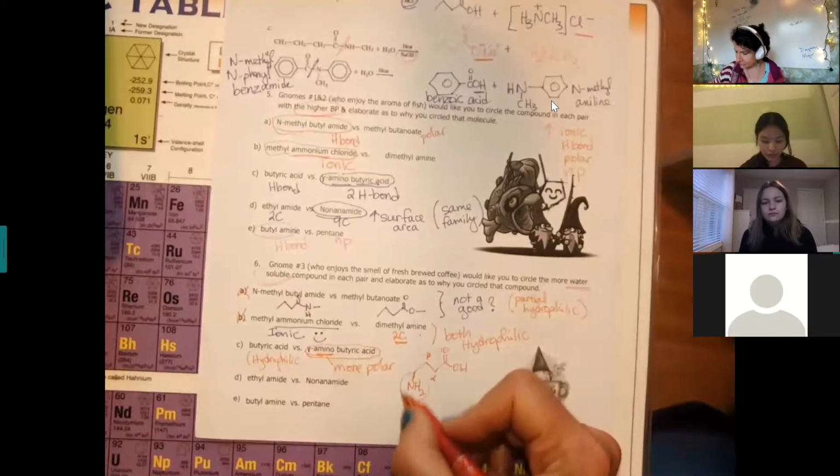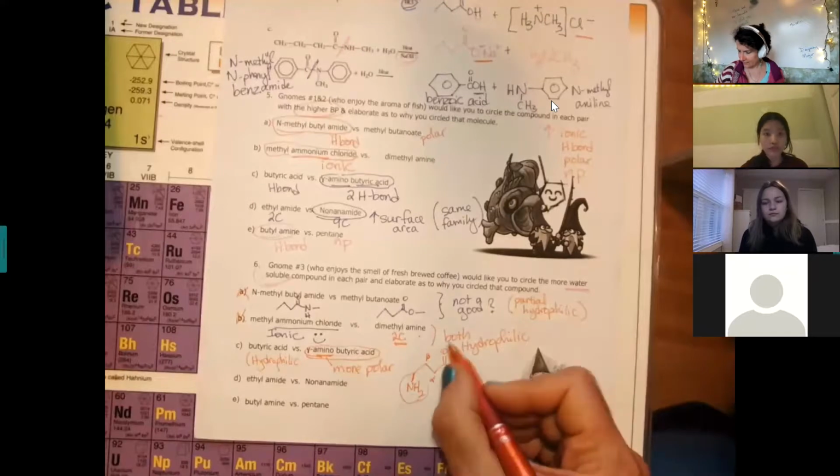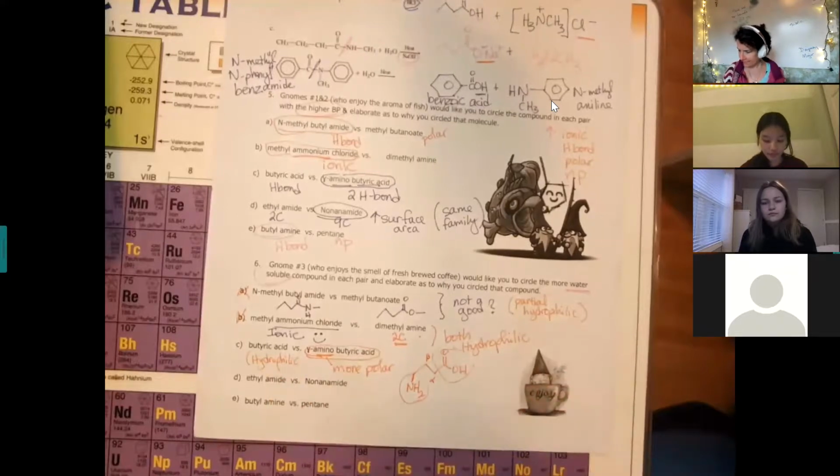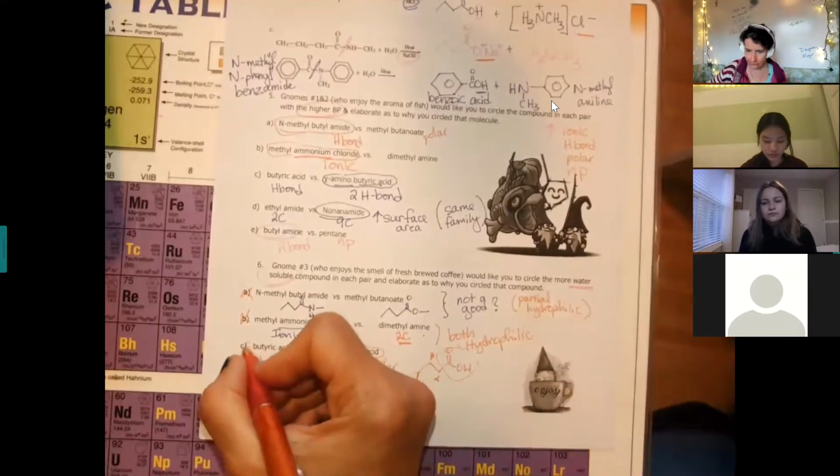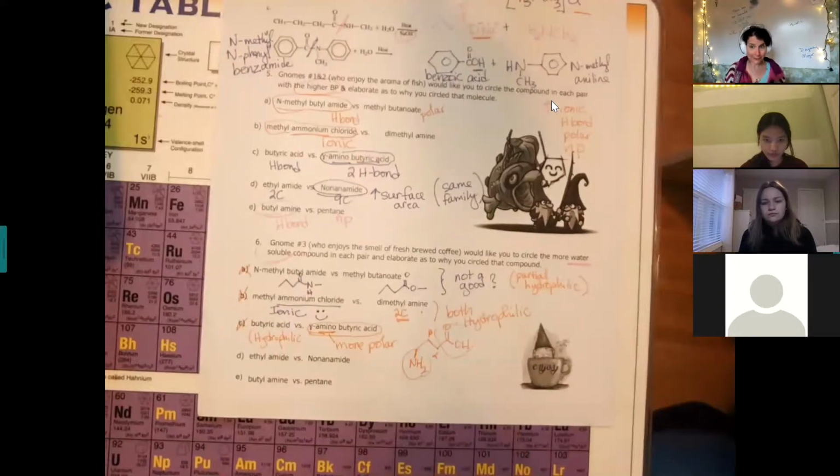But with this extra nitrogen and H, they would both be hydrophilic. So again, I don't like that question. There should be a difference in size, or one is very hydrophilic because of size, or it has a lot more.